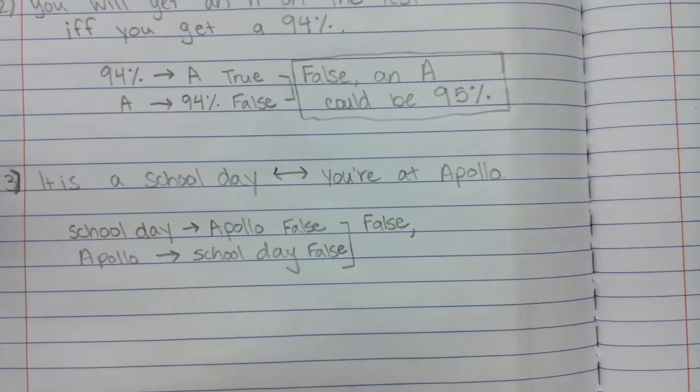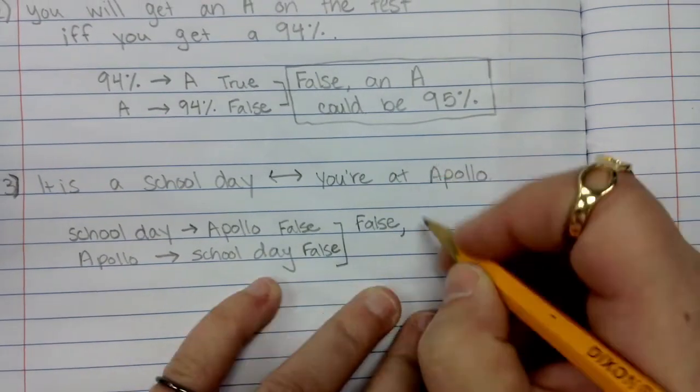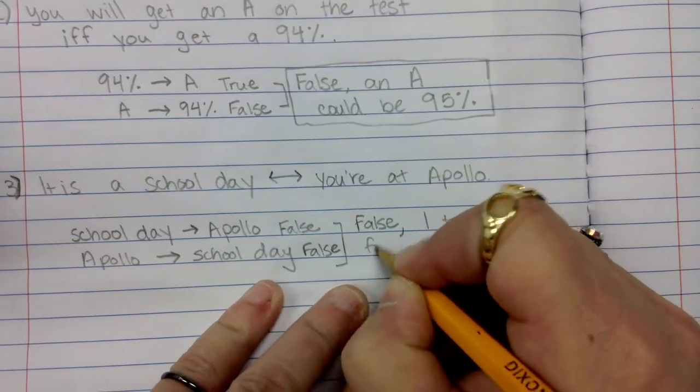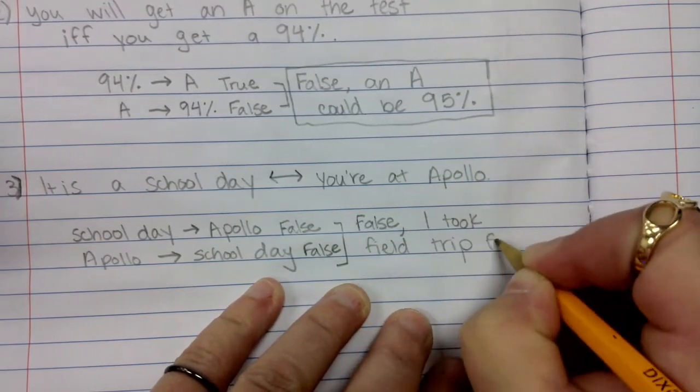I took a field trip for math league. And a field trip for math league means you went to a different school, like you went to Alexandria, and in Alexandria, you took a math test.